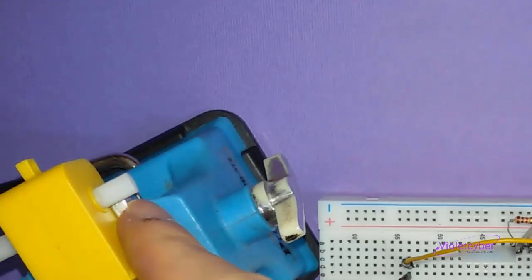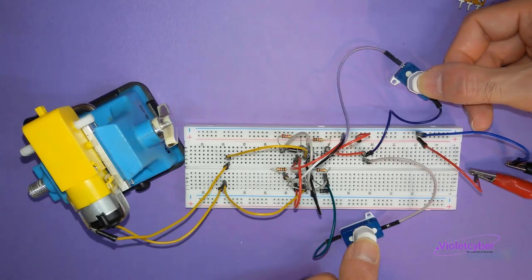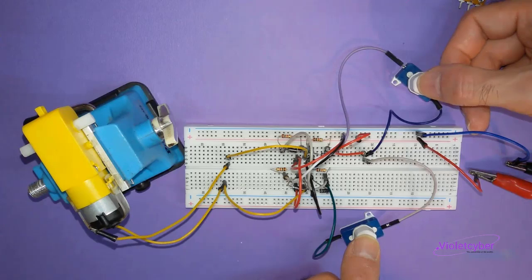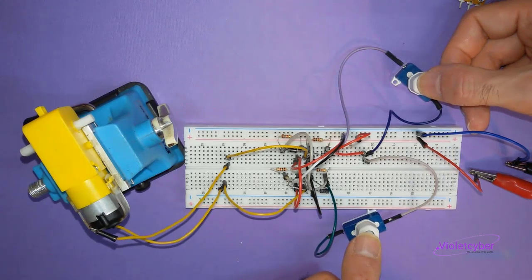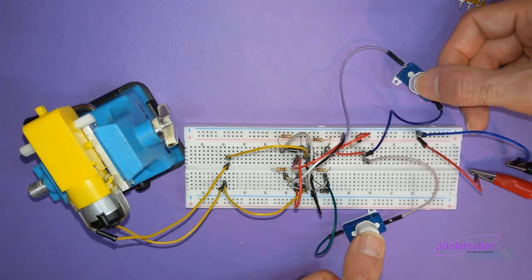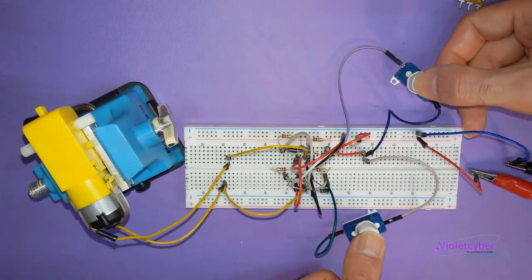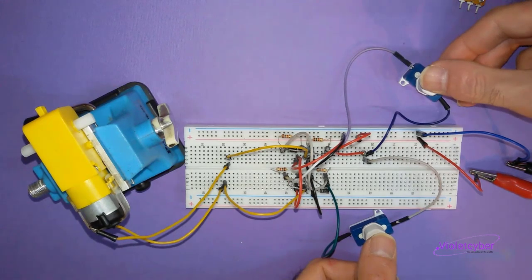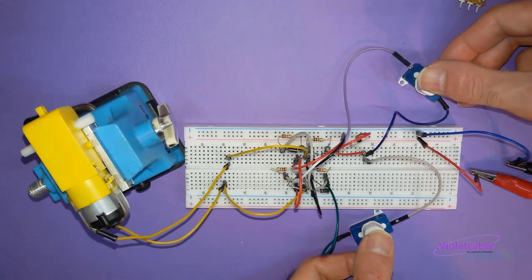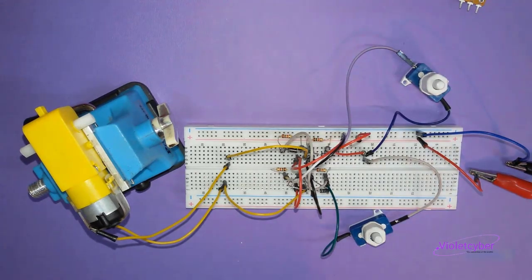So I will first press this switch. You will see that it rotates in that direction. I will press this switch and press this one. You will see that it rotates in the opposite direction. This means that my circuit is working well. I will test it again. You have seen the test. And just like that, you can implement the circuit and use it.